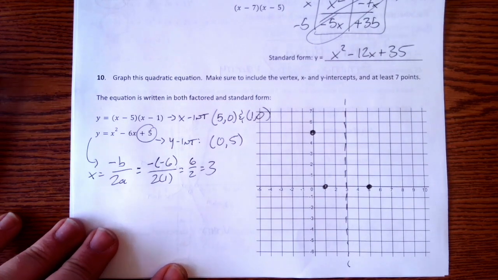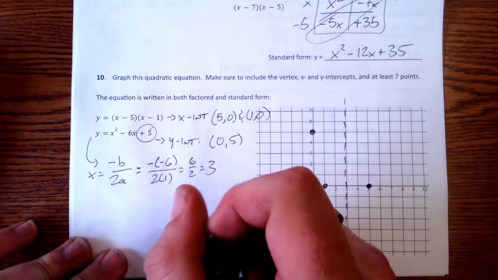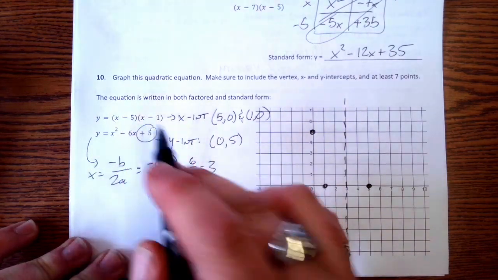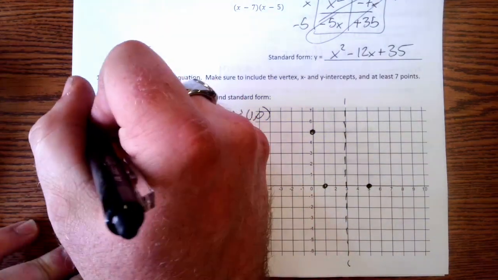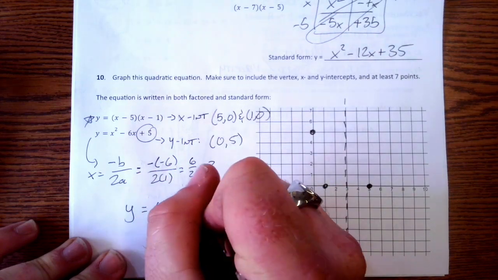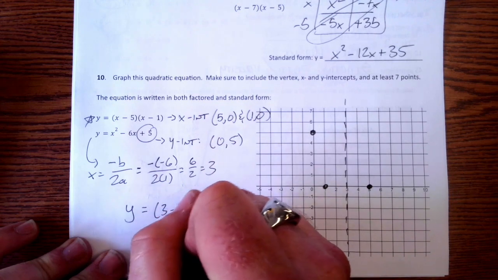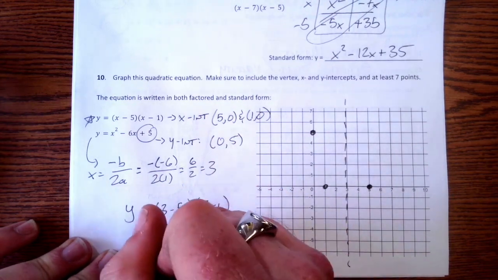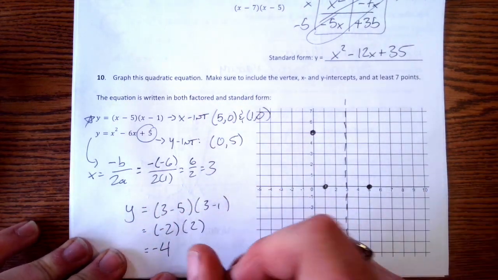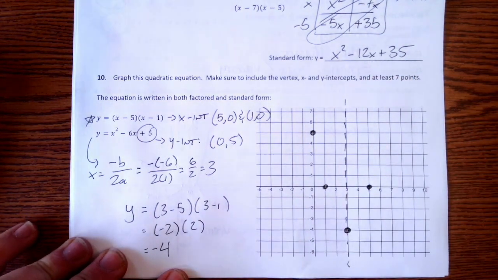In order to find the y value of the vertex, we need to plug in any one more point. We need to plug this into either equation. I'm going to pick the intercept form. So y equals 3 minus 5 times 3 minus 1, or negative 2 times 2, which would be negative 4. So my vertex is at 3 comma negative 4 right there.